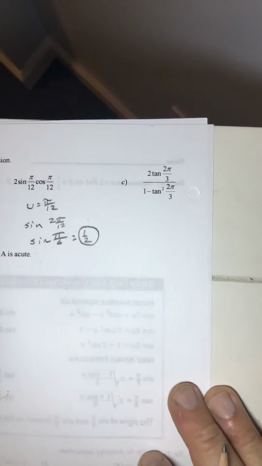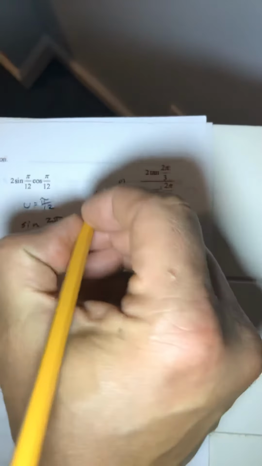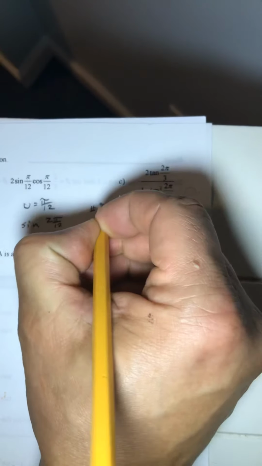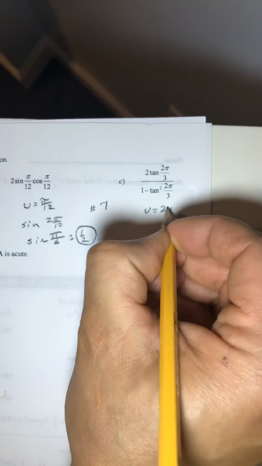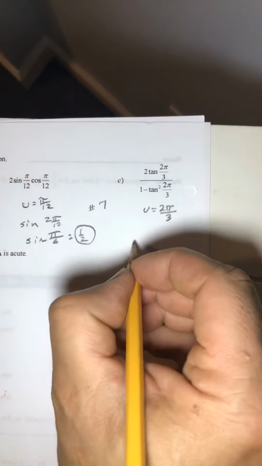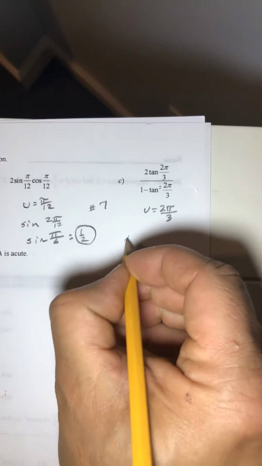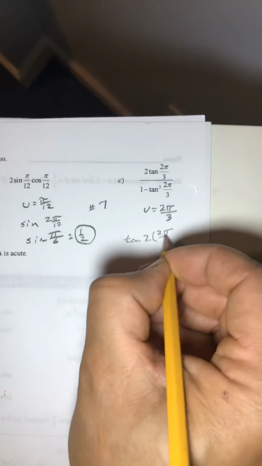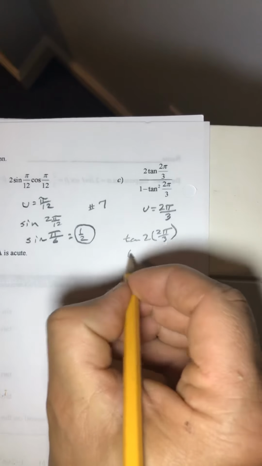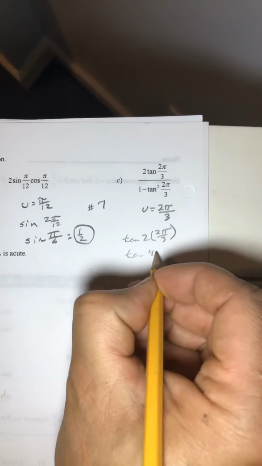And part C, that looks like equation number 7 on the front. The u value you are using is 2 pi thirds. So we're doing tan of twice this, or tan of 4 pi thirds.